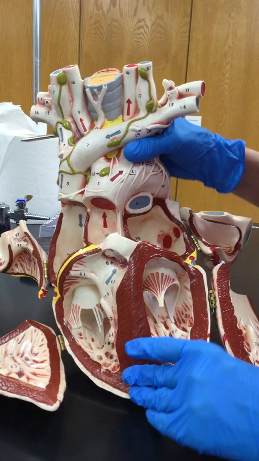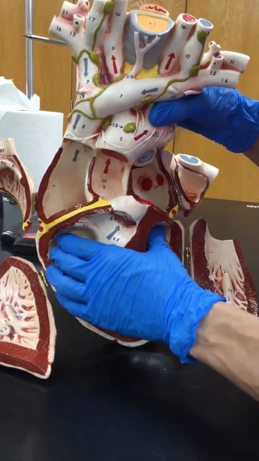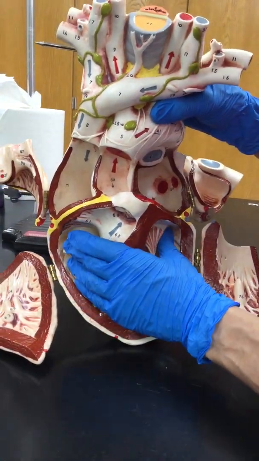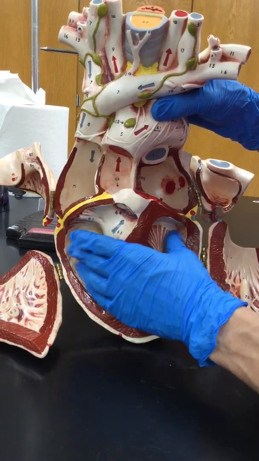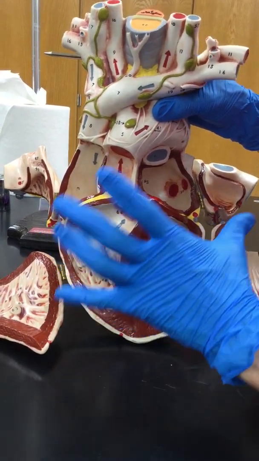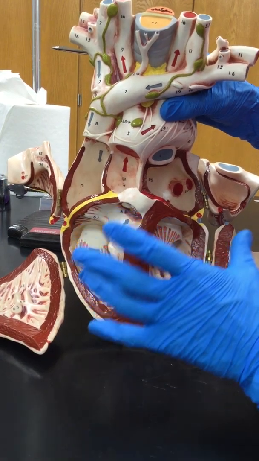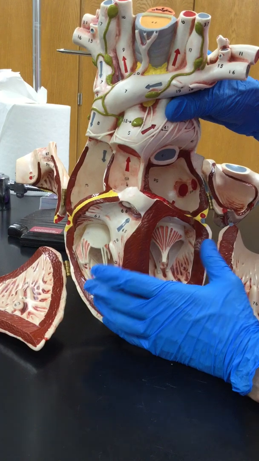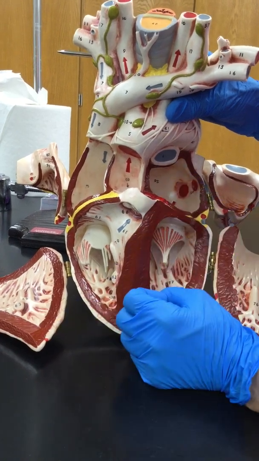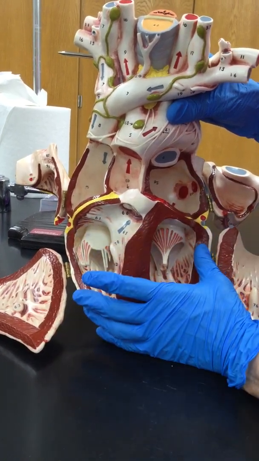Okay, so when these two atrioventricular valves close, after ventricular contraction, it will produce a loud sound that we call S1, or the lub sound, during contraction of the ventricles.